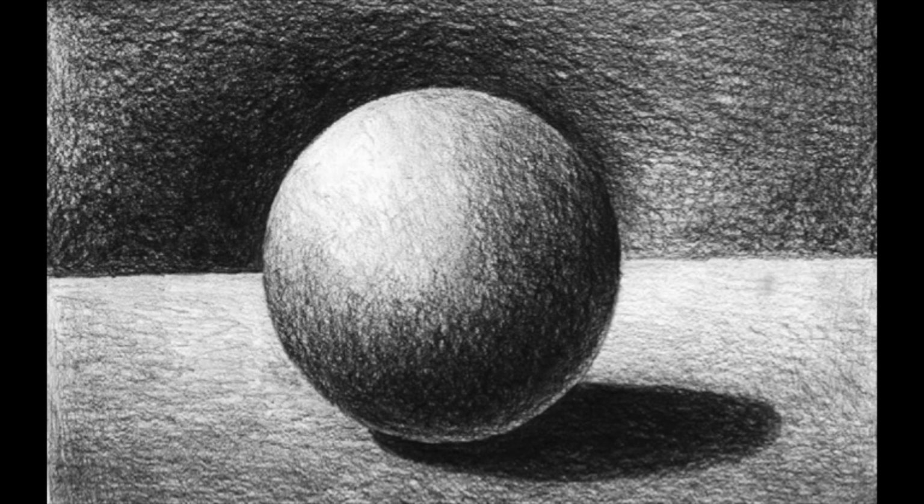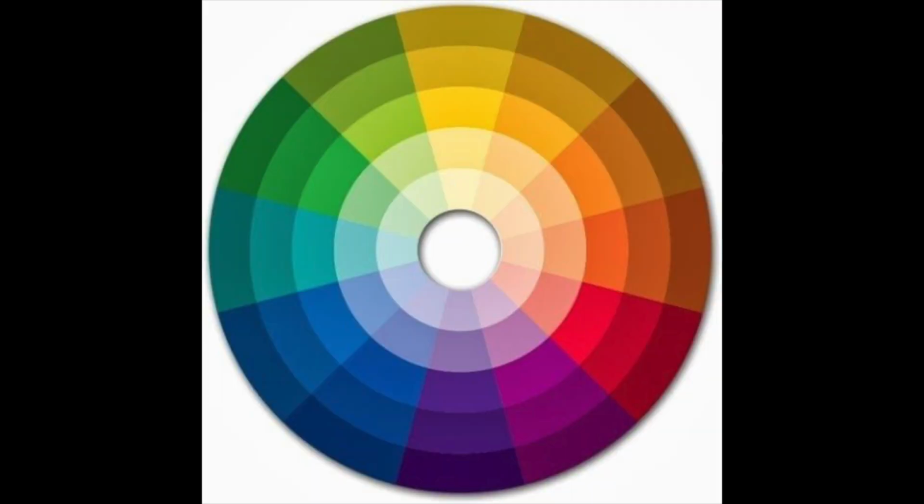Watch the clip Pencil Shading for Beginners to find out how. You can also achieve a wider variety of tones by using different grades of pencil and applying more or less pressure. How many shades of grey can you see here? Don't forget there are also shades in colour.